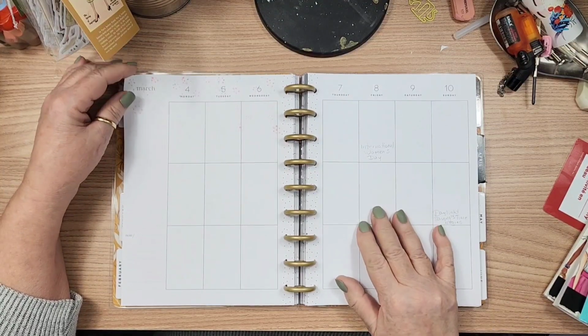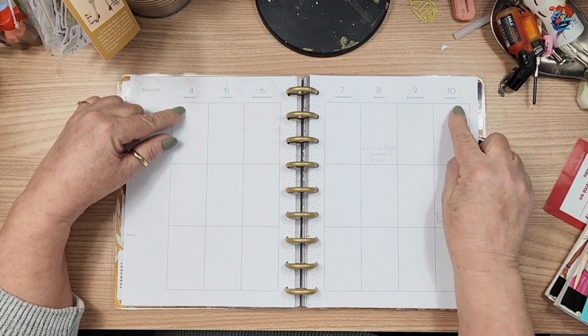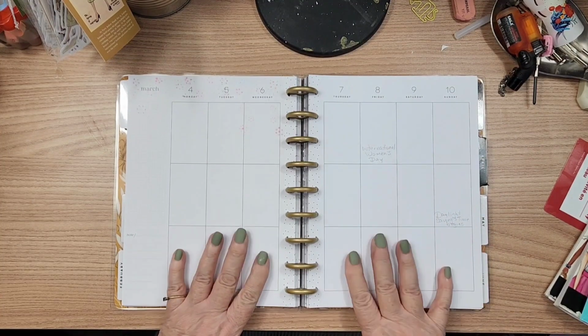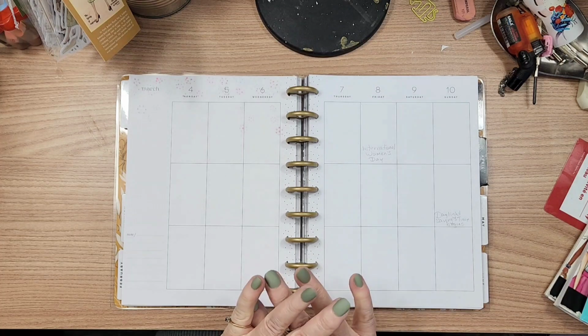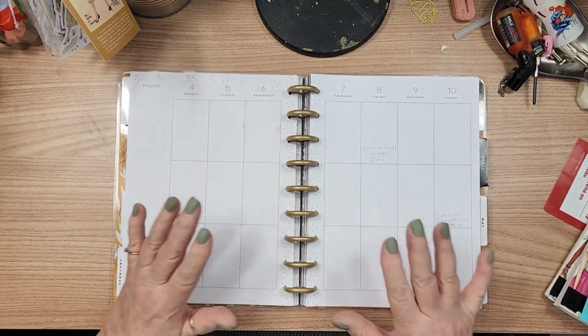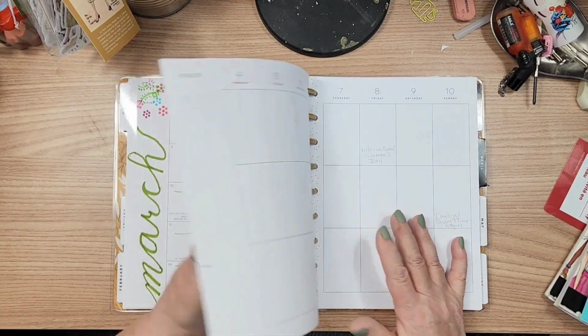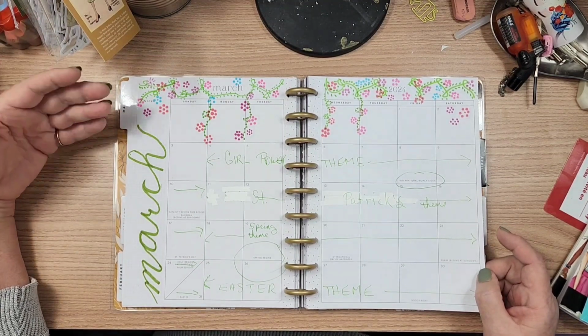I am here today doing a plan with me for March the 4th to the 10th in my Happy Planner. This is my social media planner, and for January and February, I did the whole month at once. I'm going to do it a little different this month. I've already done my month at a glance. I haven't put any stickers or anything like that on there.